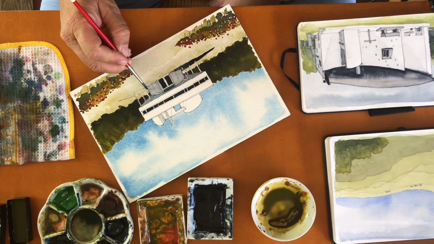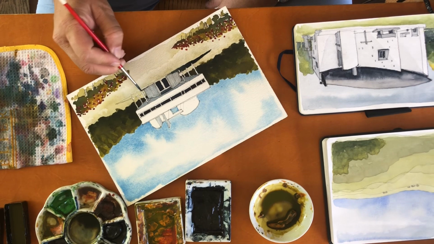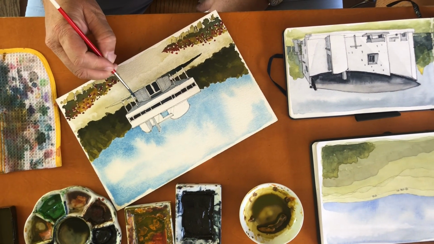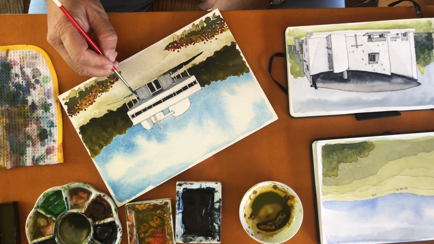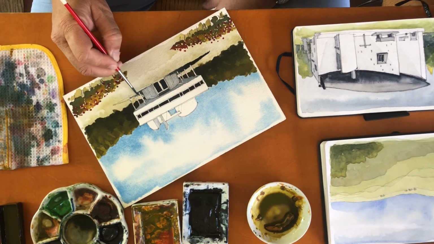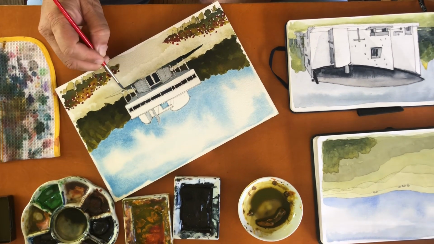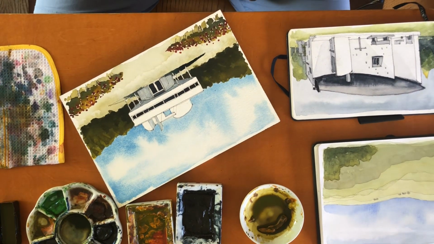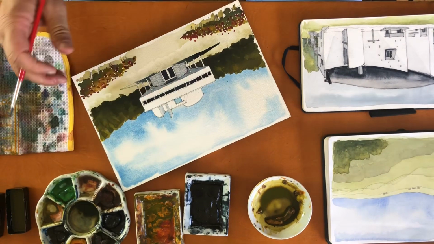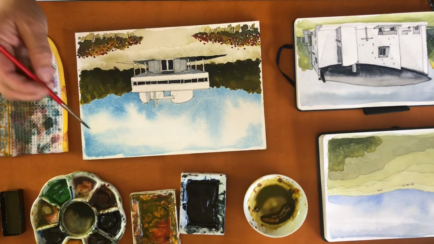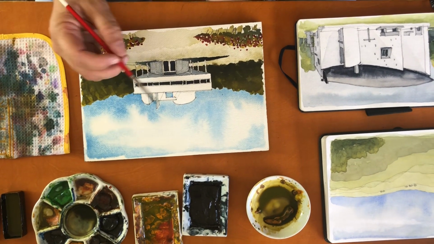And on this side, it'll come off as columns and a little bit of shadow underneath there. See, because the sun is coming from this angle here. I can hit this one because it's not adjacent.